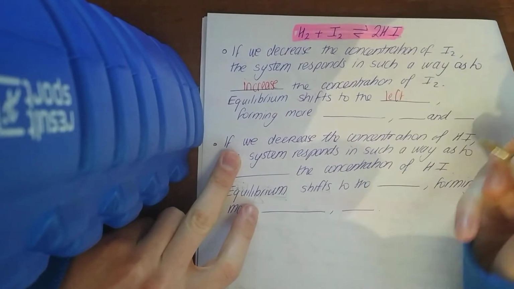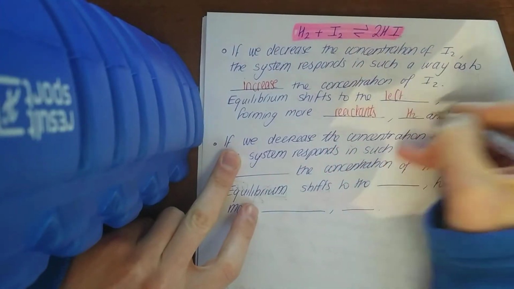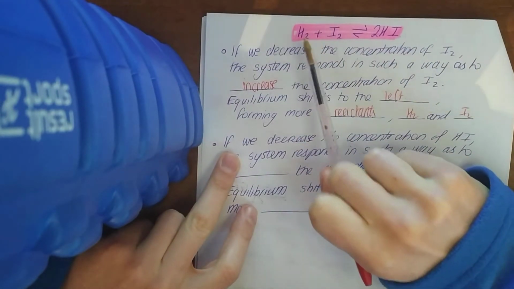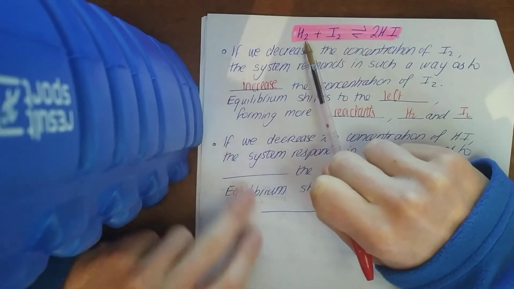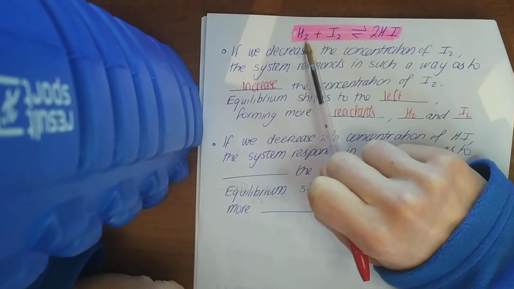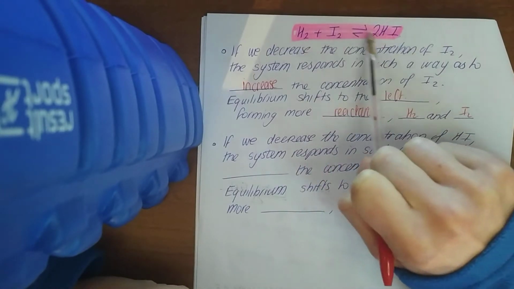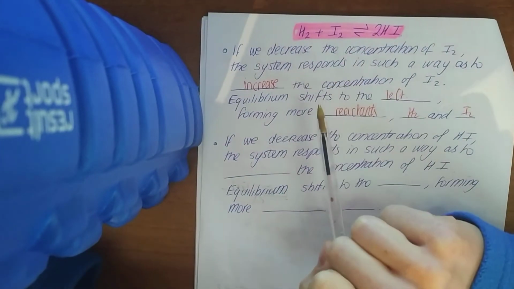Equilibrium shifts to the left, forming more of our reactants, hydrogen and iodine. It's the same for hydrogen. If we decrease the concentration of H2, the system responds in such a way as to increase the concentration of H2. How's it going to increase the concentration of H2? Equilibrium shifts to the left, forming more of our reactants, hydrogen and iodine.